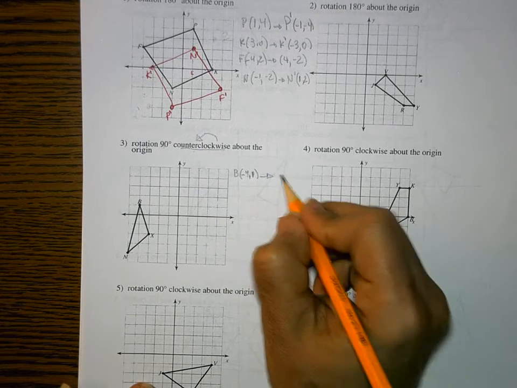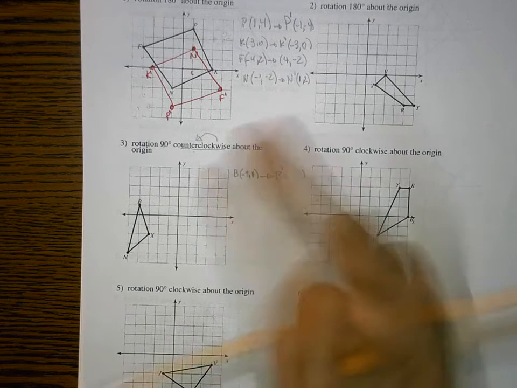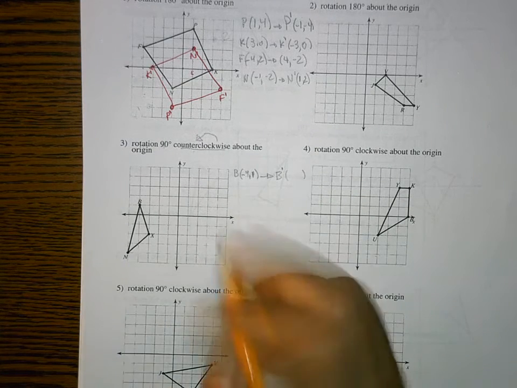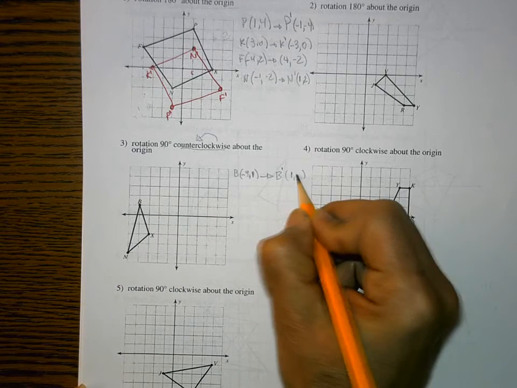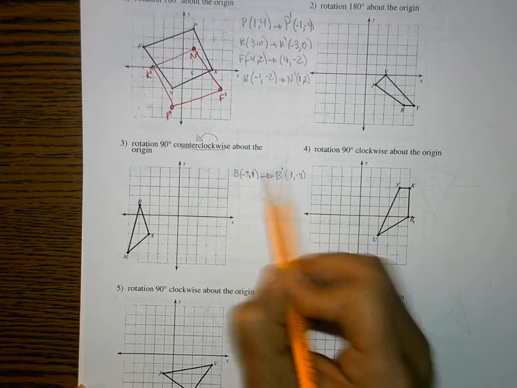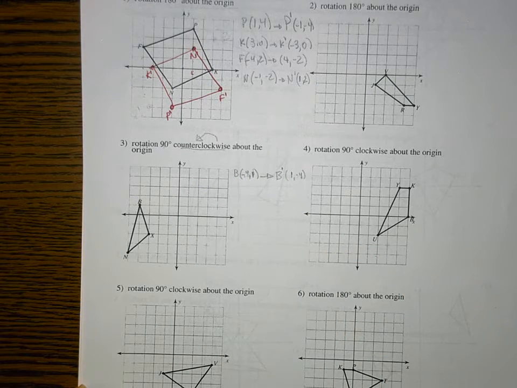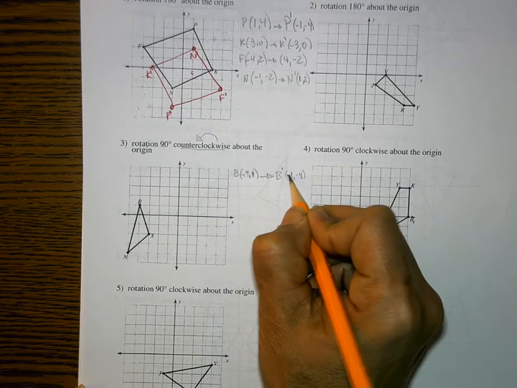The rule says for you to find the B prime, flip them over. Now it's going to be, instead of -4, comma 1, it's going to be 1, comma, -4. I switched their position. The y became the x, and the x became the y. And then they say, change the value of y. So now instead of a +1, we're going to have a -1.